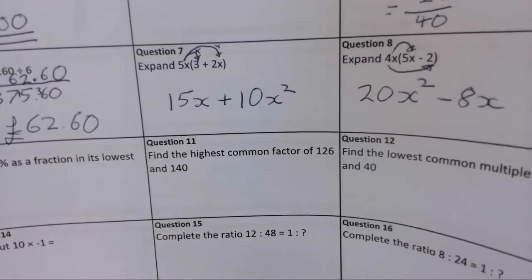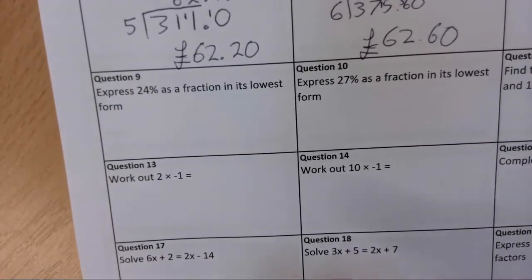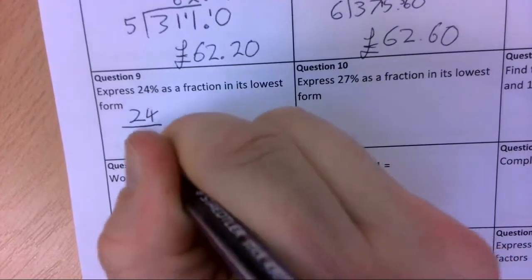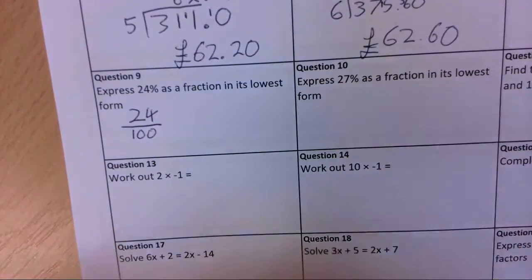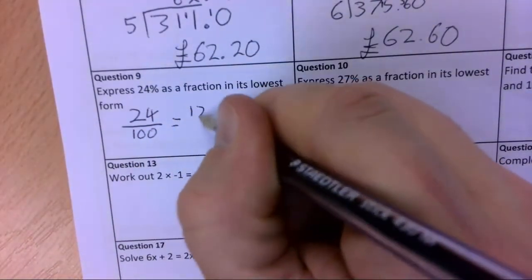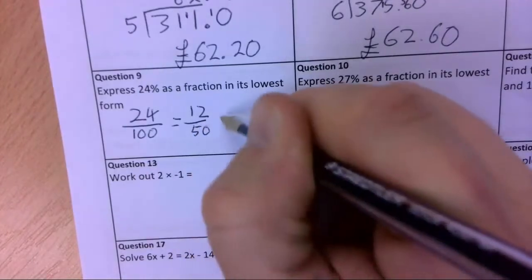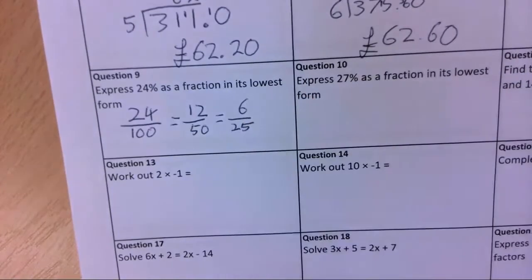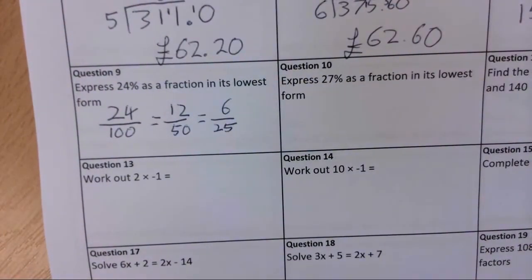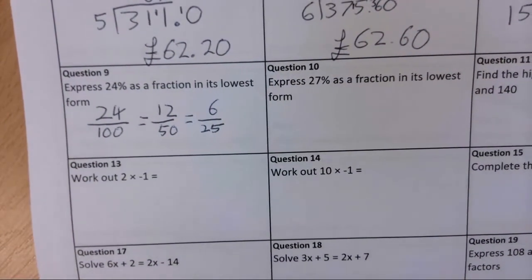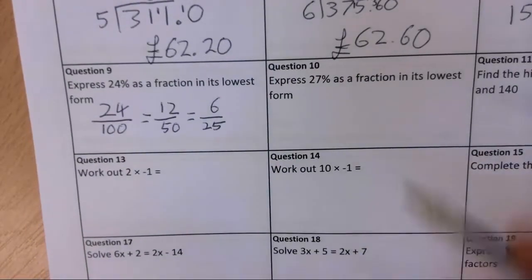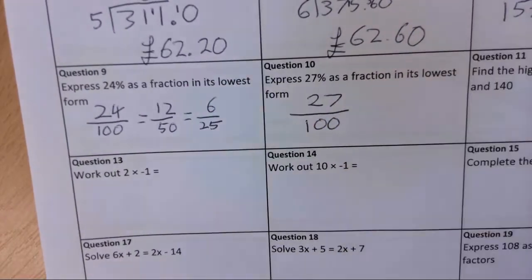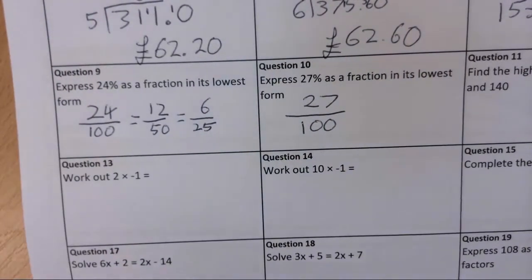Question 9. 24% as a fraction in its lowest form. Percentage means out of 100, so 24% is the same as 24 out of 100. That's the same as 12 out of 50. I can keep going. That's the same as 6 out of 25. I can't go any further than that. That's the fraction in its lowest form. 27% is just 27 out of 100, and you can't simplify that. That just has to stay as it is.